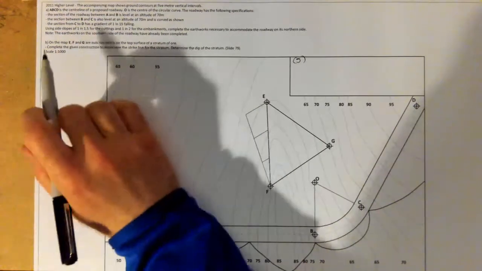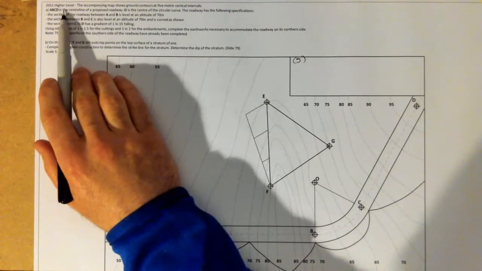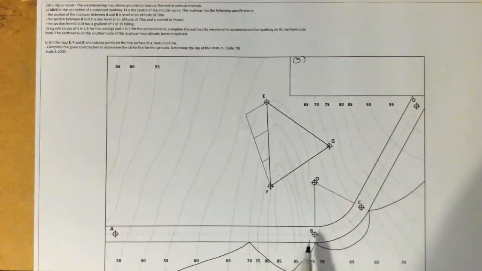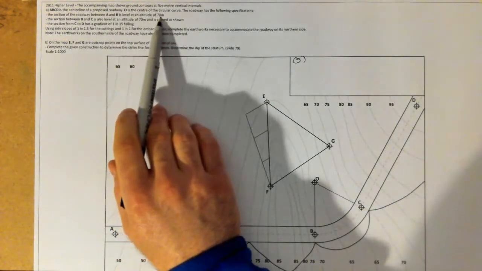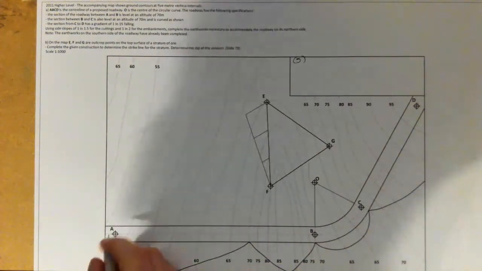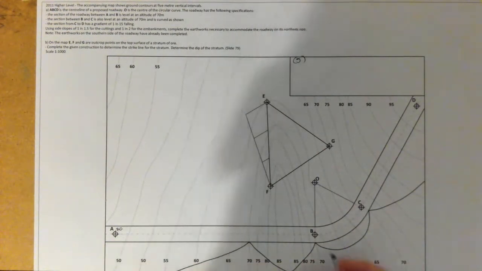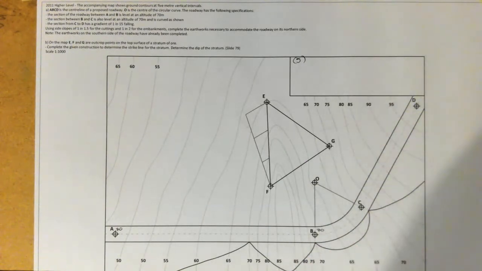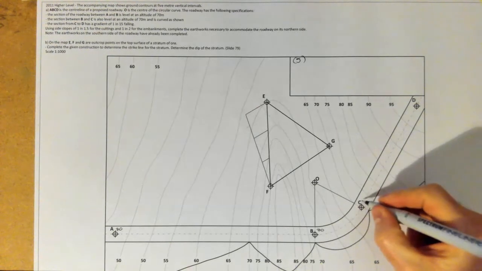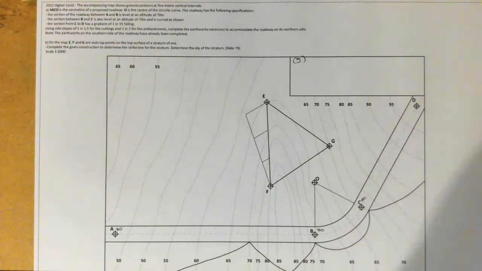Okay, now part A. A, B, C, D is the centre line of a proposed roadway. O is the centre of a circular curve, so where the road curves here from B to C, we can see that O is the centre of it, and the roadway has the following specifications. The section of the roadway between A and B is level at an altitude of 70 metres, so straight away there at A I'm just going to write in 70, B is also 70. The section from B to C is also level at an altitude of 70, so C is also at 70, and is curved as shown.